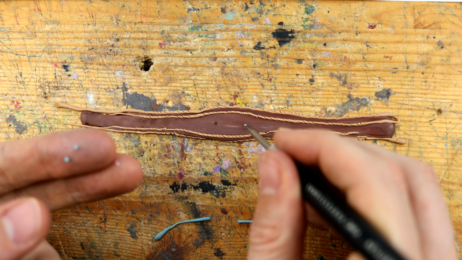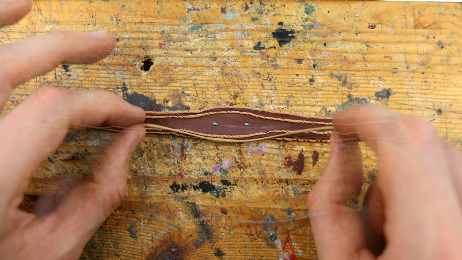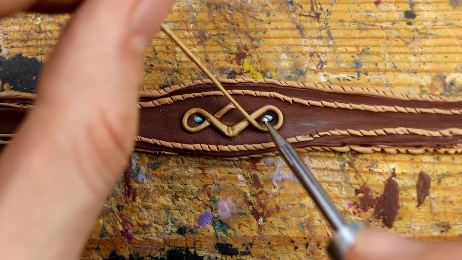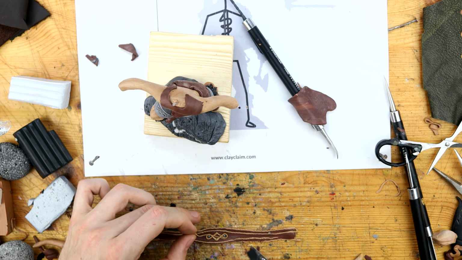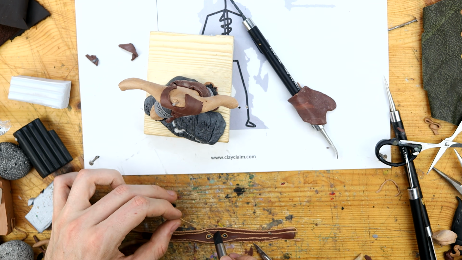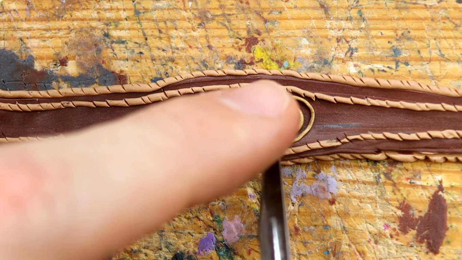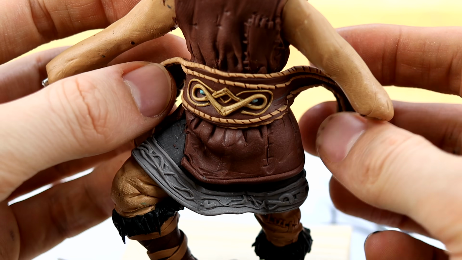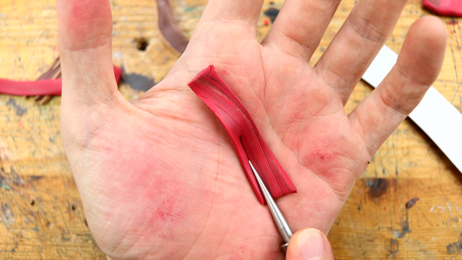So, some more decoration parts. We have these tiny stones. Is it jewelry? Is this gold? I don't know, but it looks quite nice. These symbols. And now that the belt is almost finished, be careful on the right side, we can remove it and attach it to Eivor, to the torso of Eivor.